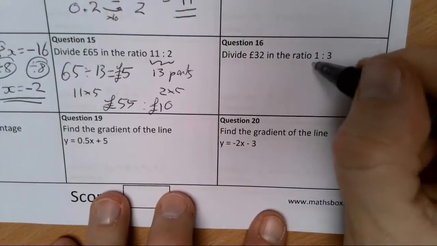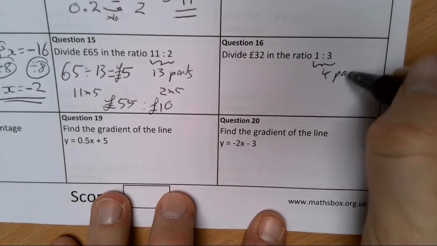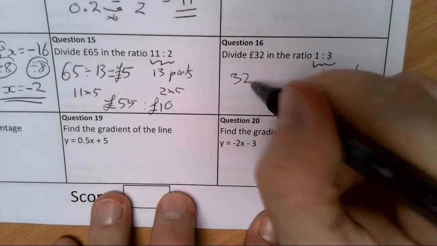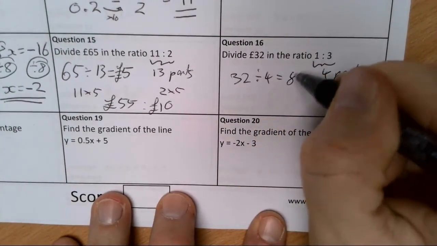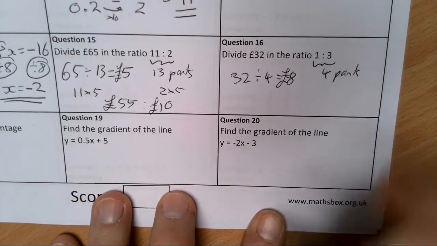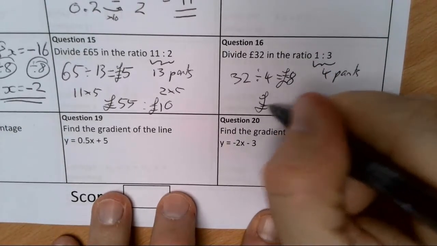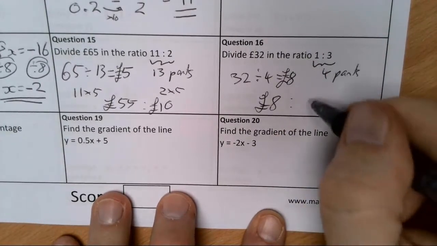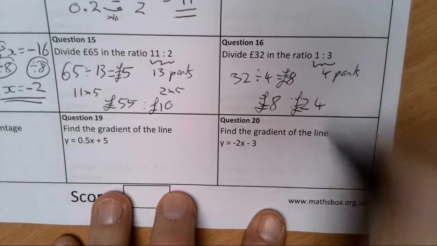Divide 32 in the ratio 1 to 3, that's 4 parts. So each part must be 32 divided by 4, which is 8 pounds each part. So I've got 8 pounds, 8 times 1, and 3 times 8, 24 pounds.